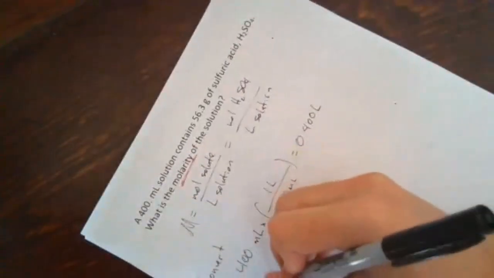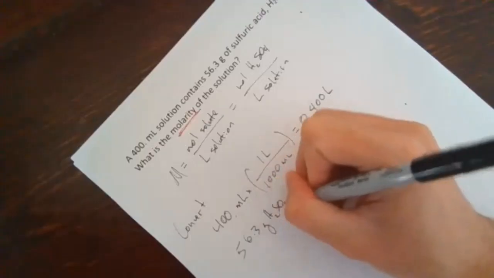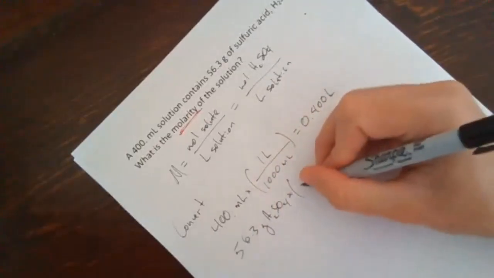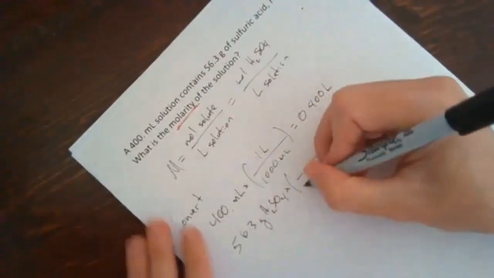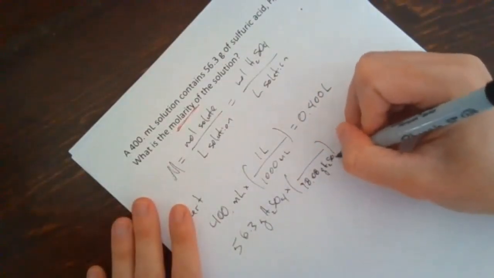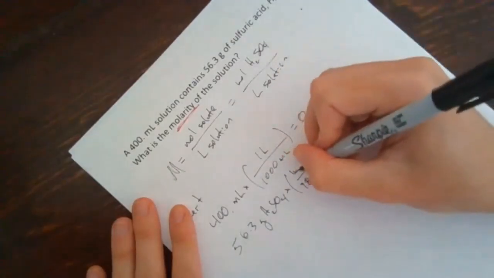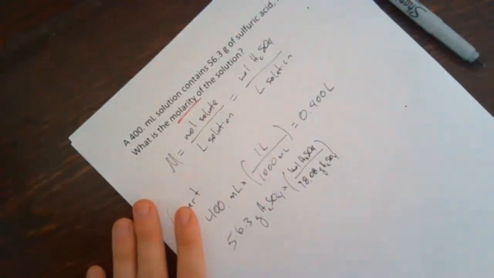I also want to take my 56.3 grams H2SO4 and multiply that by the molar mass. The molar mass for H2SO4 is 98.08 grams H2SO4 in 1 mole H2SO4.